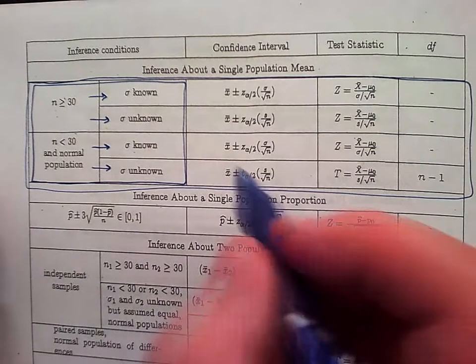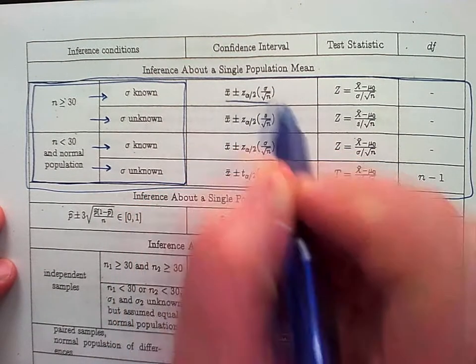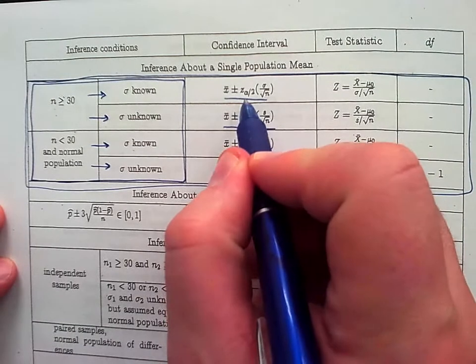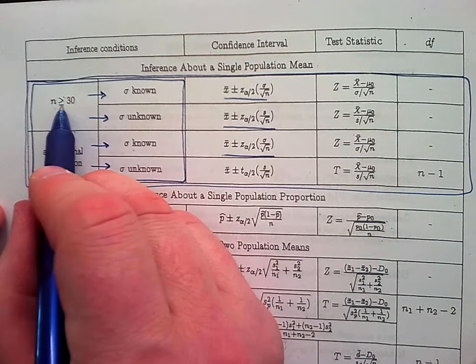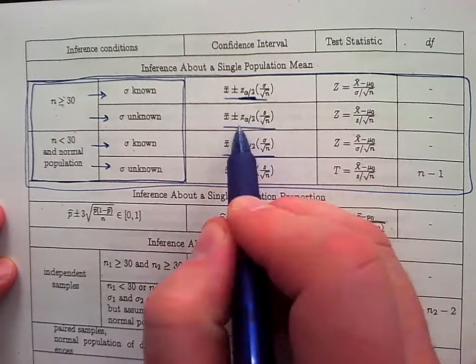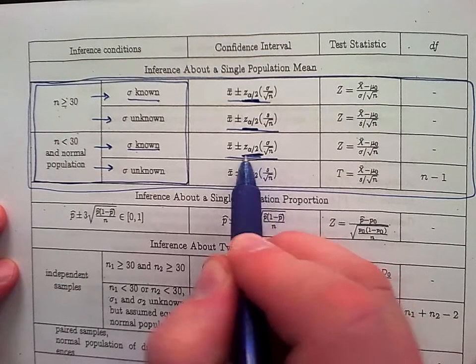So in chapter 7, we were doing confidence intervals, and here are the confidence interval formulas that we would end up coming up with. If n was greater than or equal to 30, we always use z values. If sigma is known, we also always use z values.